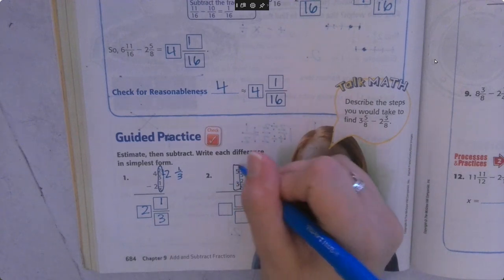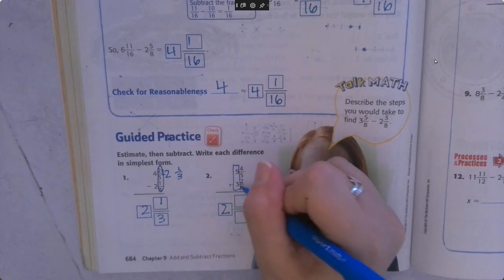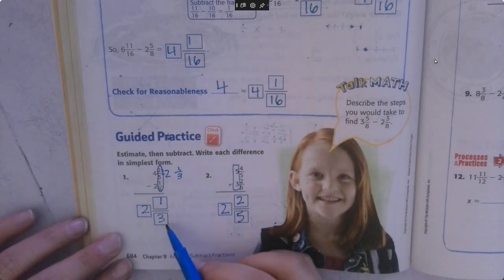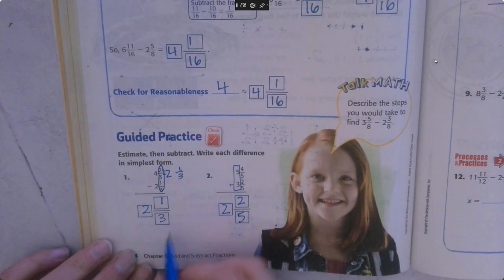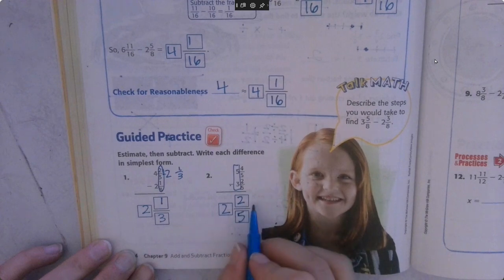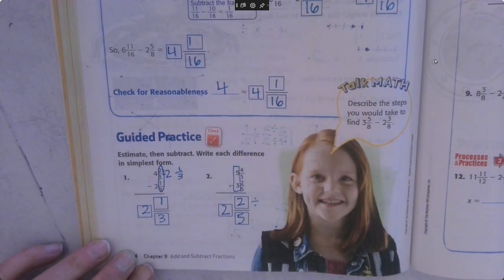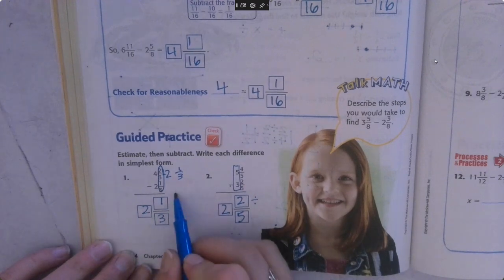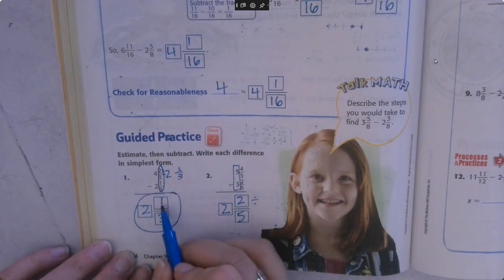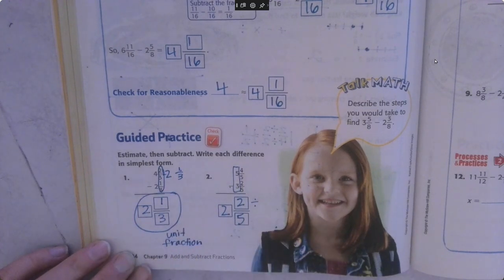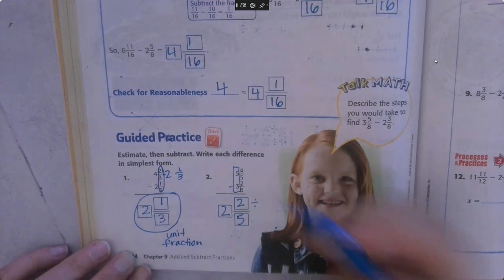You can do 5 minus 3 is 2, and 4/5 minus 2/5 is 2/5. Remember though, when we finish, we do need to ask ourselves if anything can go into the numerator and denominator to continue to simplify. But when we have a 1 as the numerator, it's called a unit fraction. It is simplified. Whenever 1 is the numerator, it cannot be any smaller.